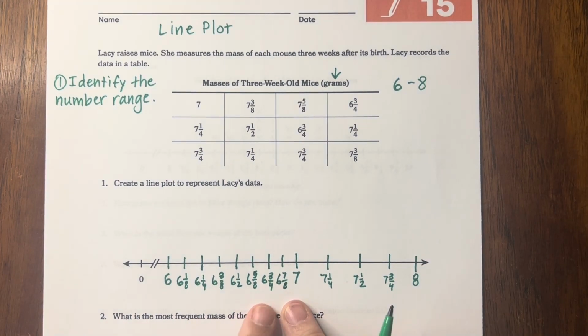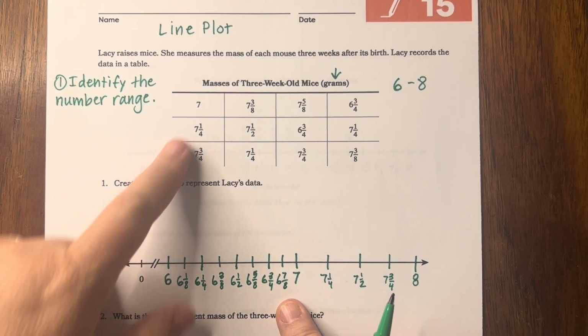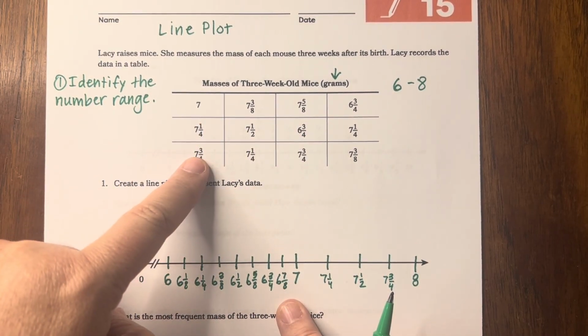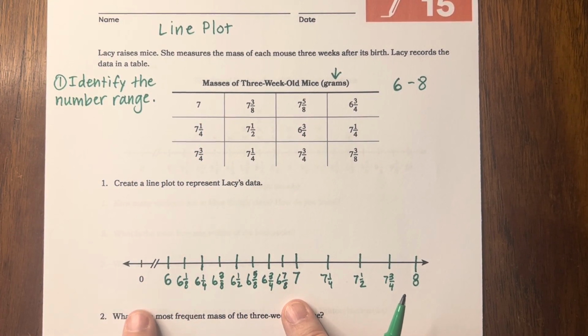Okay, so now listen, we could have converted all of these to eighths, but I feel like you need to understand how halves, fourths, and eighths relate to one another.